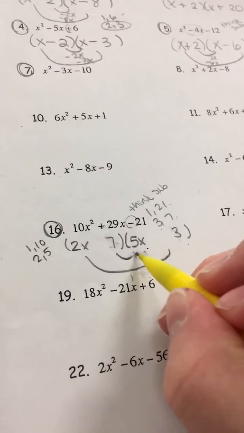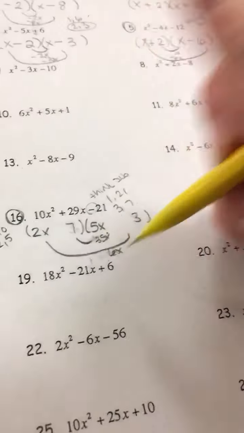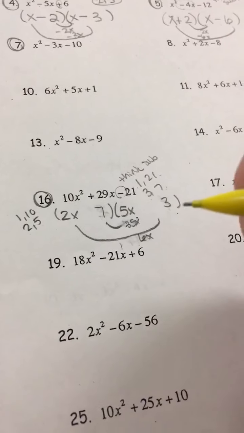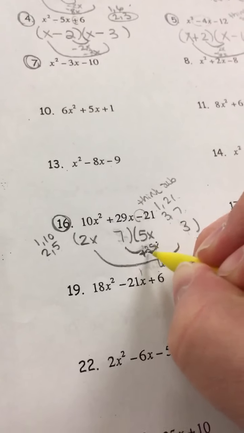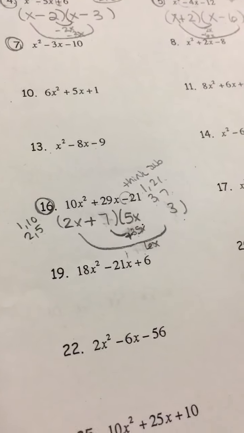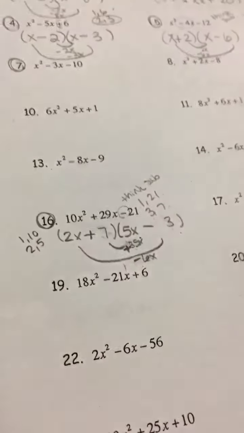7 times 5 is 35, and then that would be 6. Does that subtract to get you 29? Sure does. Now, if I want a positive 29, I'm going to need a positive 35. So that plus sign goes back here so that makes that plus. And I'm going to need a negative 6x, so that goes back over here to that one.